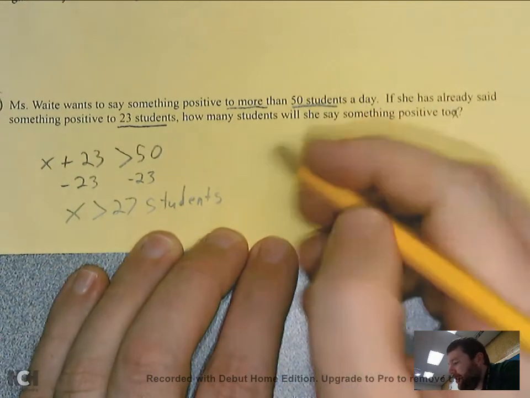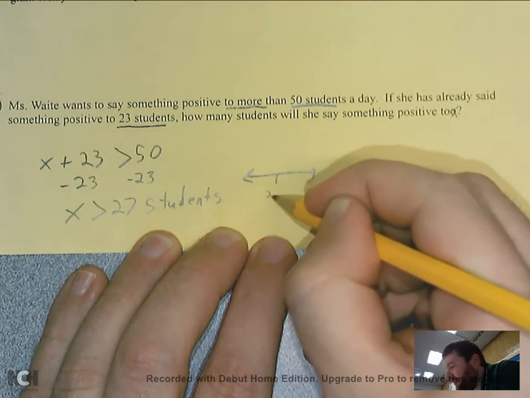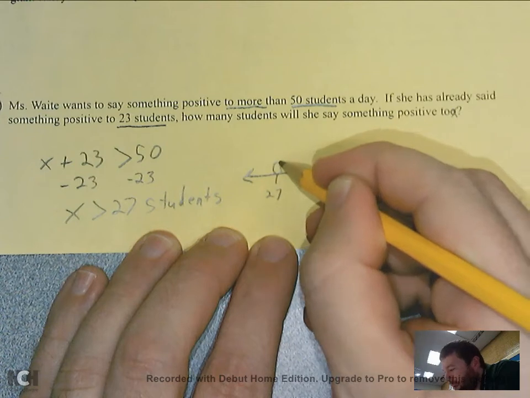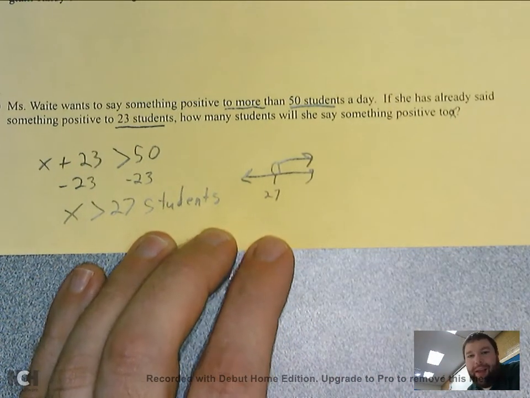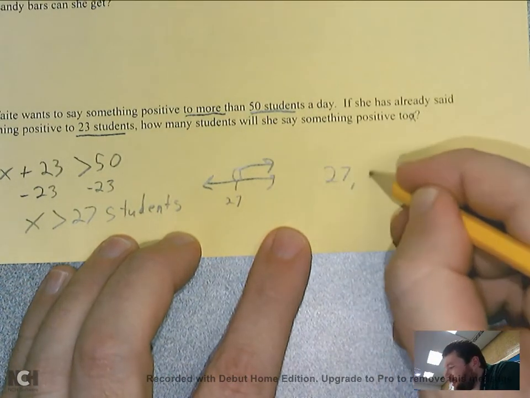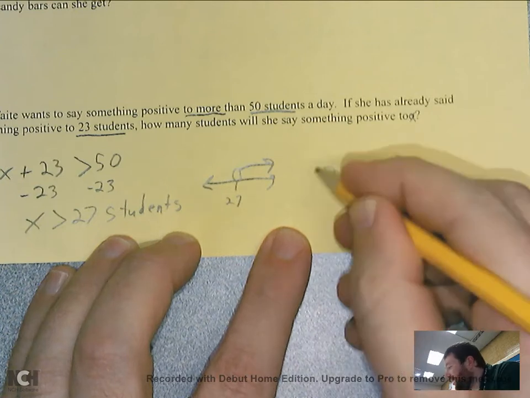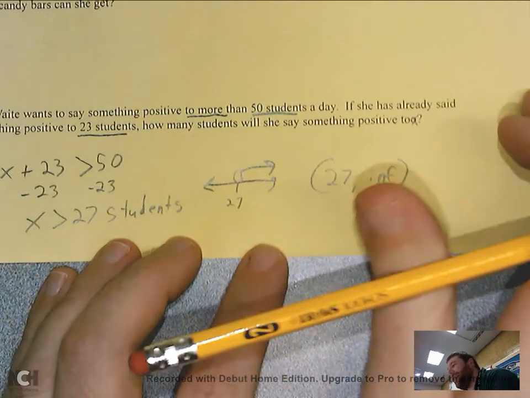So when we graph that, we'd have 27 be an open circle. It's going to go to the right because she's saying it to more than 27 students. And then the interval notation, the least number would be 27, greatest number would be infinity. She can say positive things all day long if she wants to, right? She's got that ability.